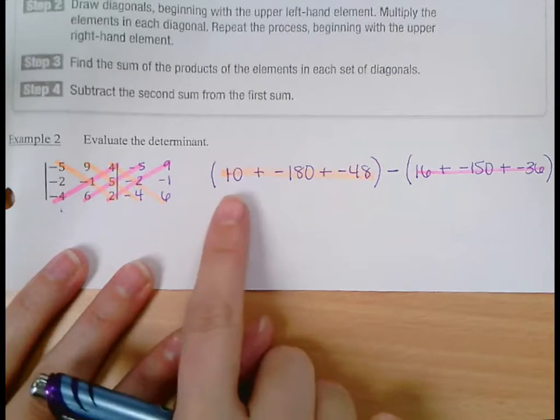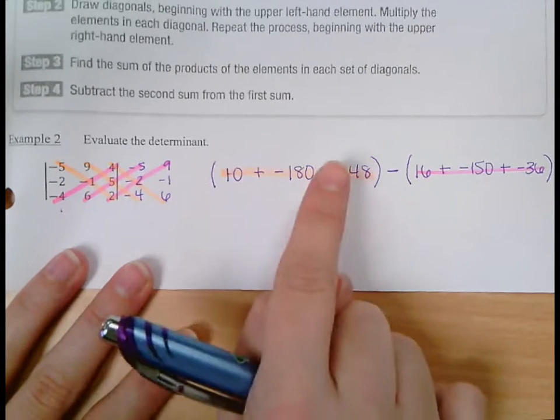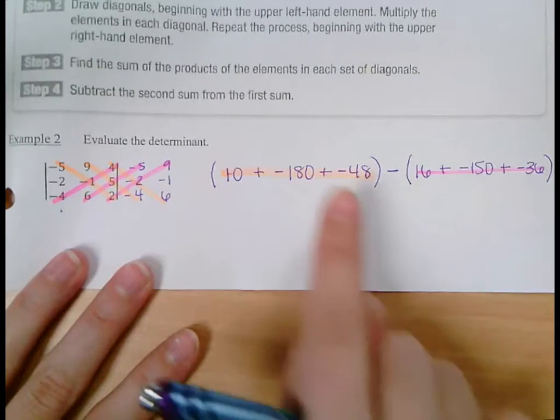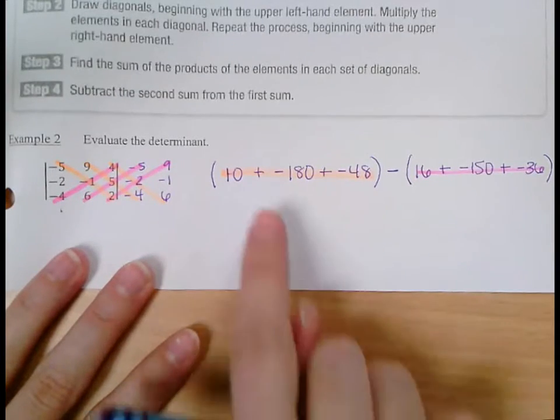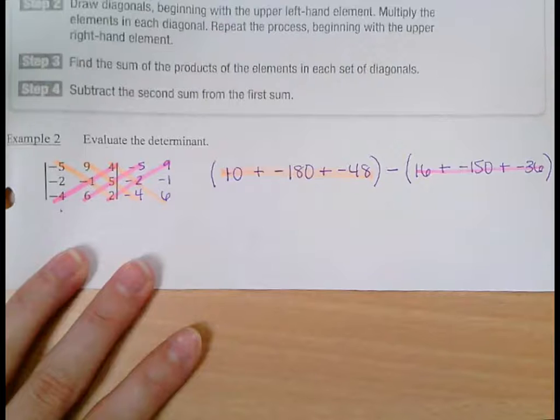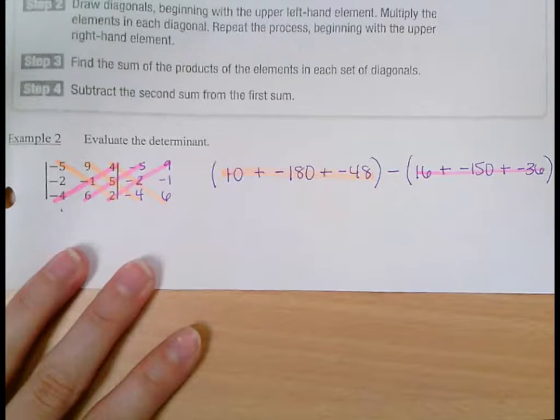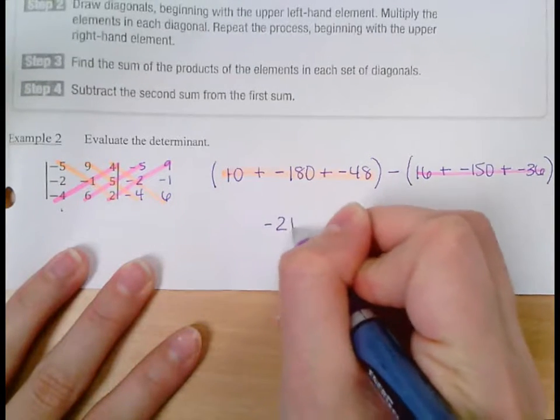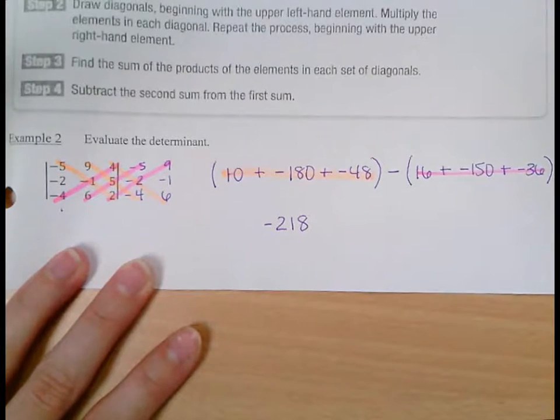And then now I just need to add the first 3 products, add the second 3 products, and then subtract the 2. So this first sum, if I add 10 plus a -180 plus a -48, I get -218.